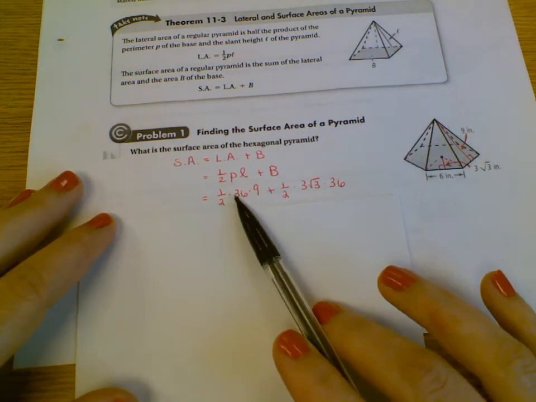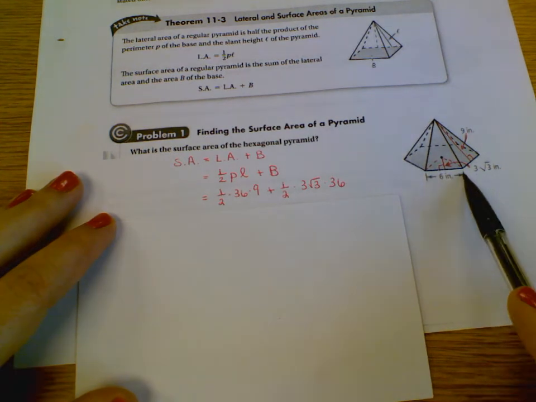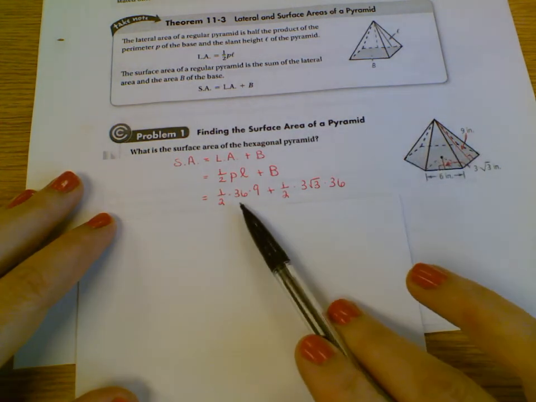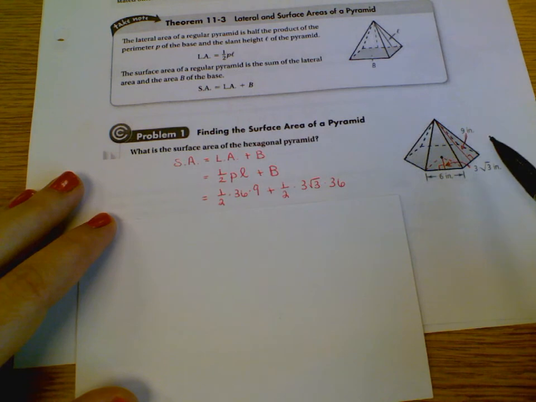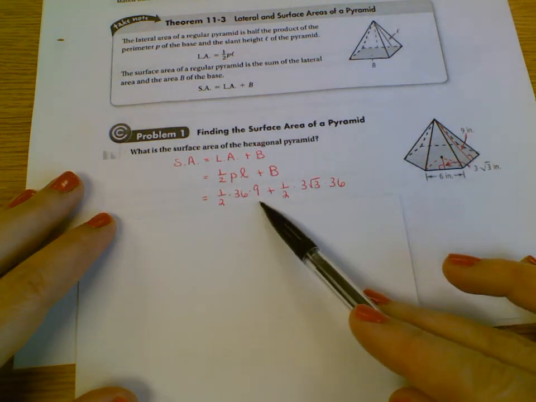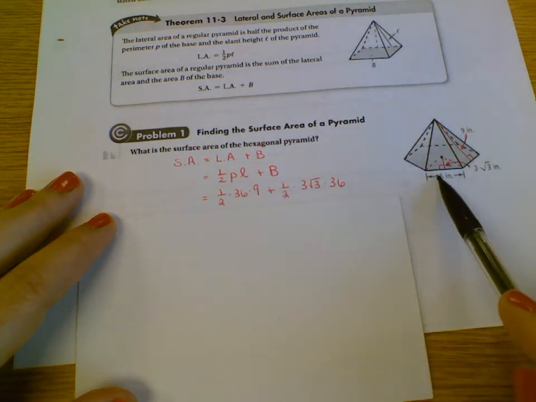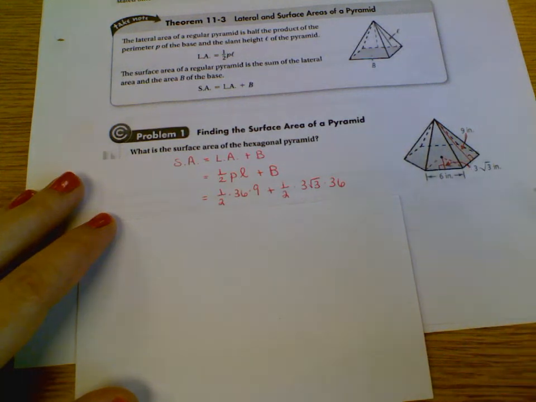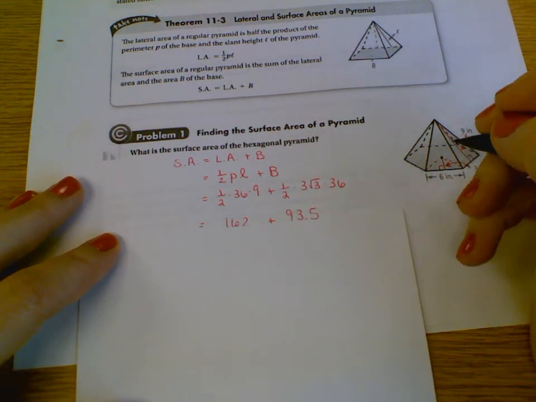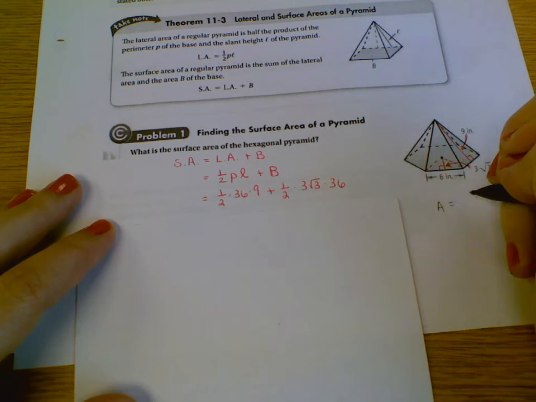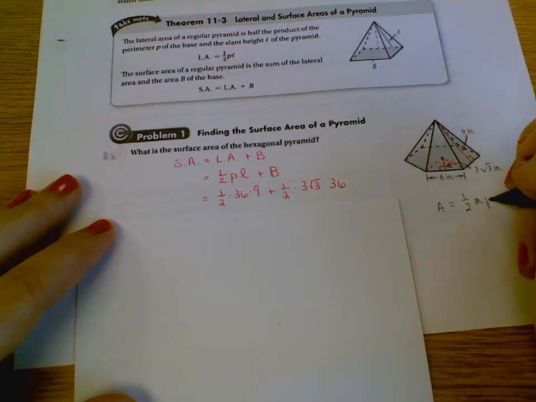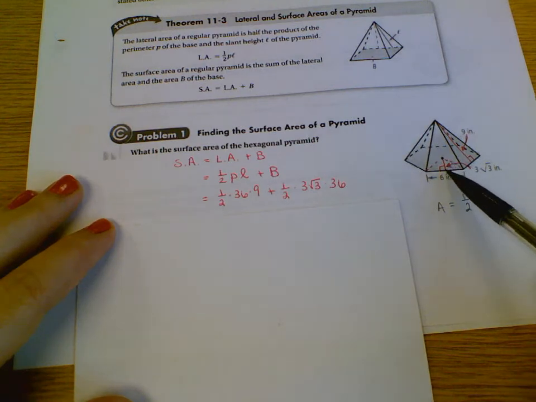So what I did is start plugging in numbers. So I had a half times perimeter of the base. So each side is 6. I have 6 sides, so that's how I got 36. My slant height is 9, so I plugged in 9 there. Area of my base, this is a regular hexagon. So remember, for a regular hexagon, you have to do a half times apothem times perimeter. So my apothem is why they drew in this number here.